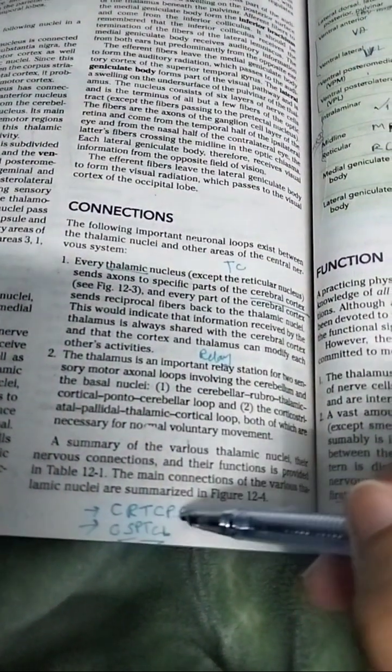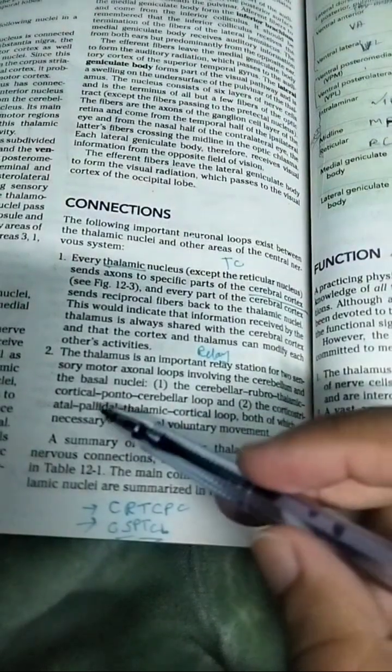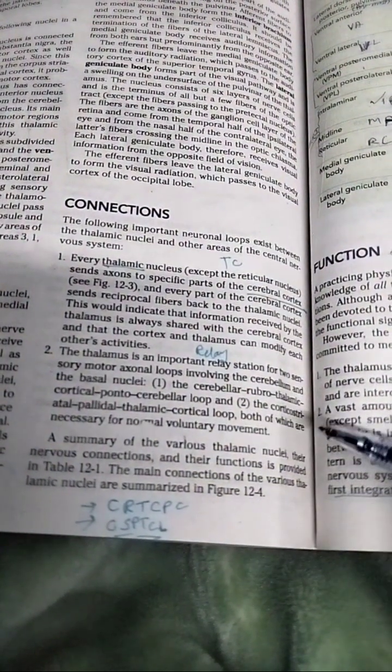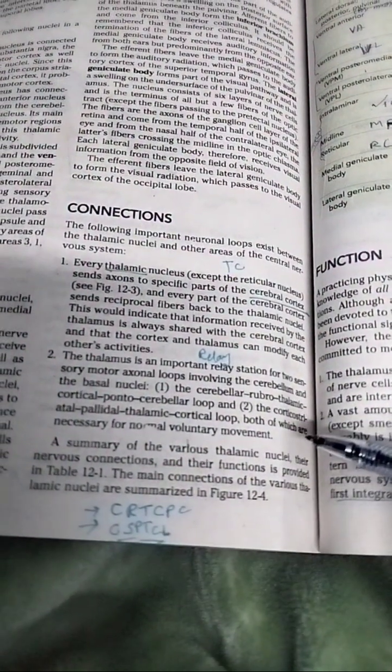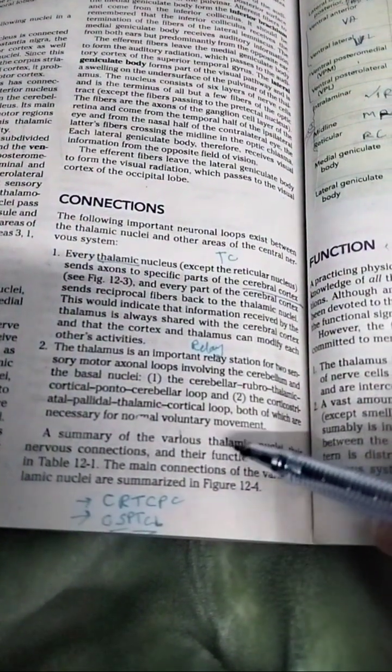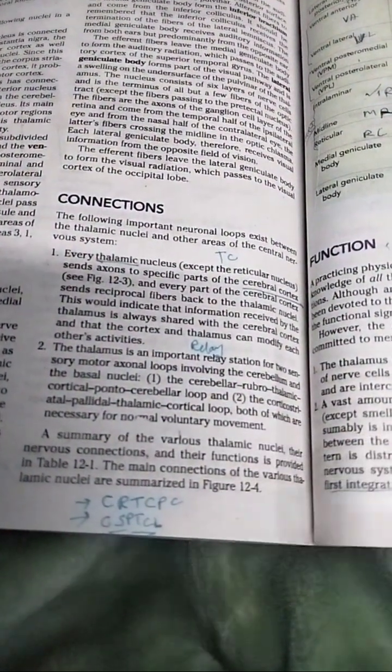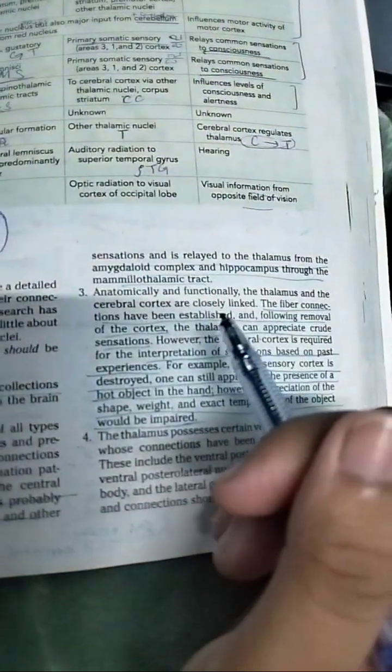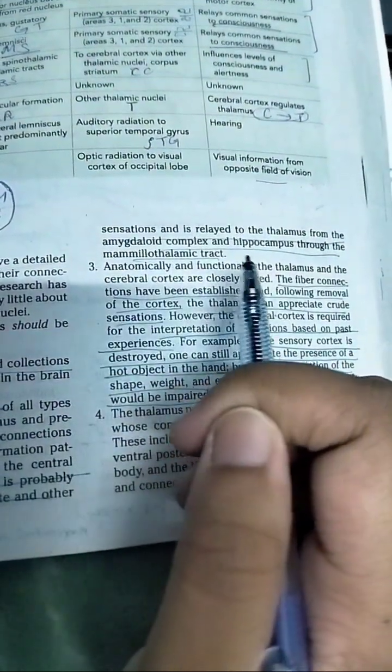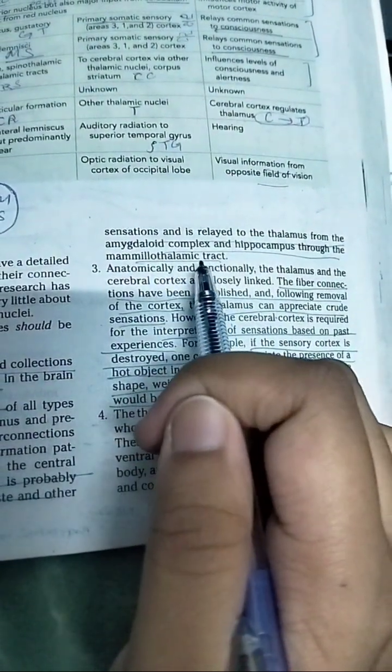The first one is going to be CRT-CPC, which is the cerebellar tuberothalamic cortical pontocerebellar loop, and the second one is CSP-TCL, which is the corticostriatal pallidal thalamic cortical loop. Both are responsible for normal voluntary movements. Olfactory information is going to be first integrated at the lower level with the taste and other sensations, and it is relayed towards the thalamus from the amygdaloid complex and the hippocampus through the mammillothalamic tract.